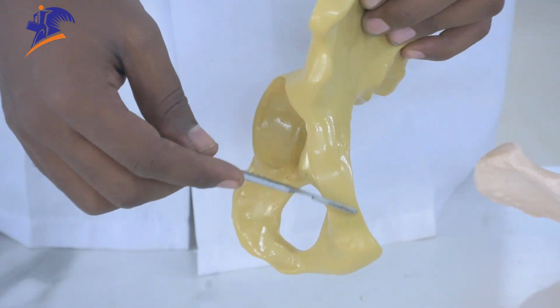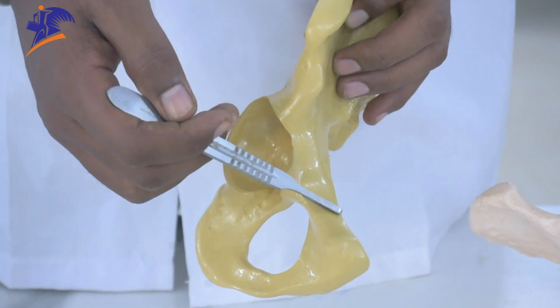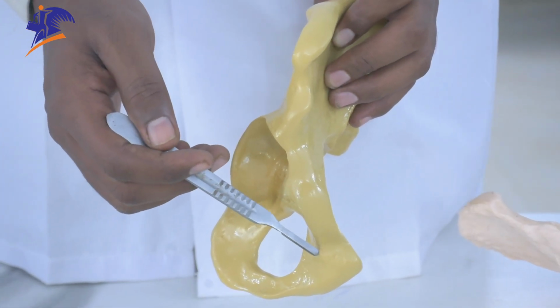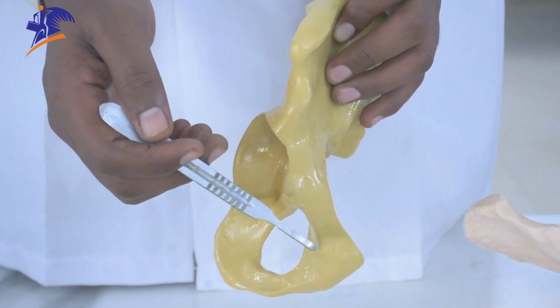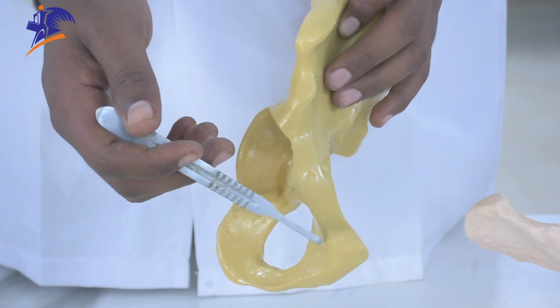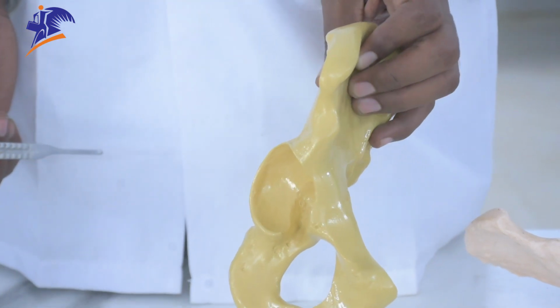In the pubis, this area is called the pubic ramus. This is the superior pubic ramus, and this is the inferior pubic ramus. This projection or tubercle is called the pubic tubercle. The pubic tubercle is the area of attachment of the inguinal ligament. The inguinal ligament runs from the pubic tubercle to the anterior superior iliac spine.